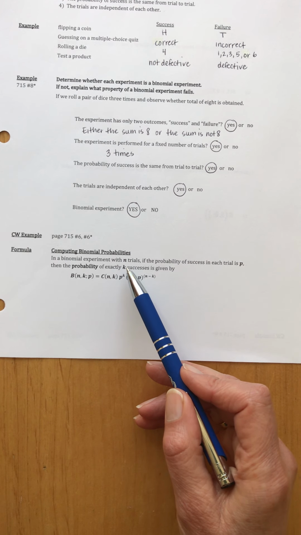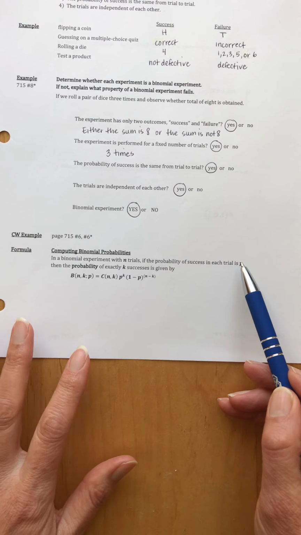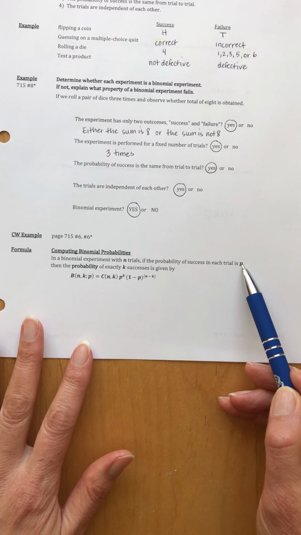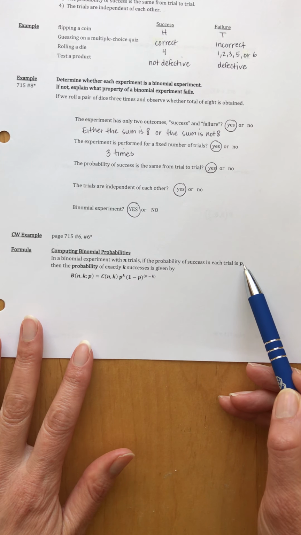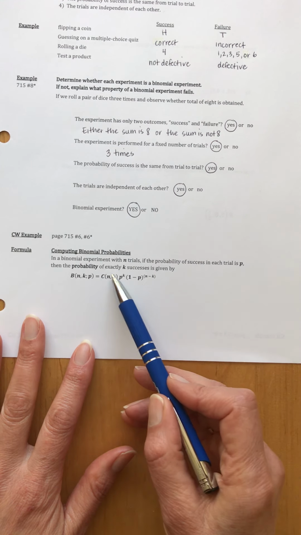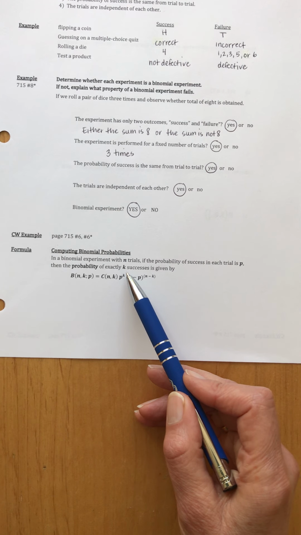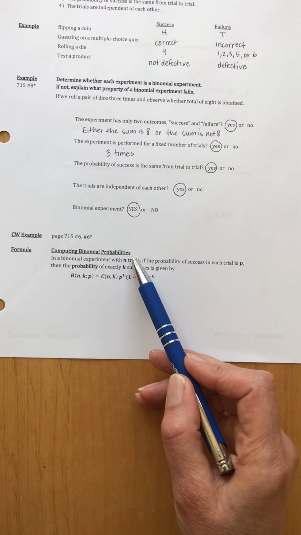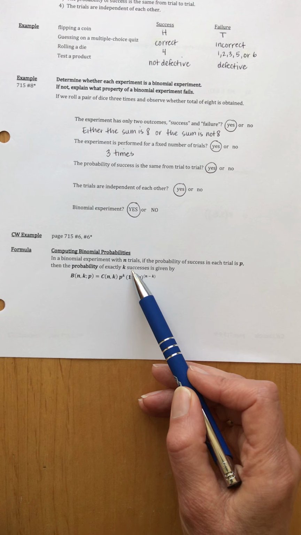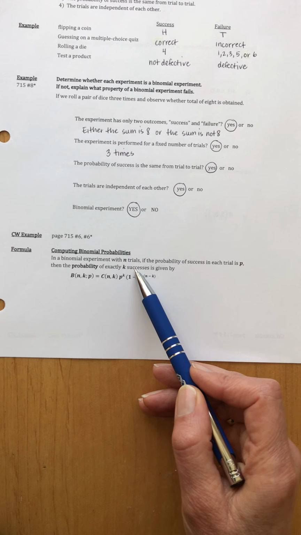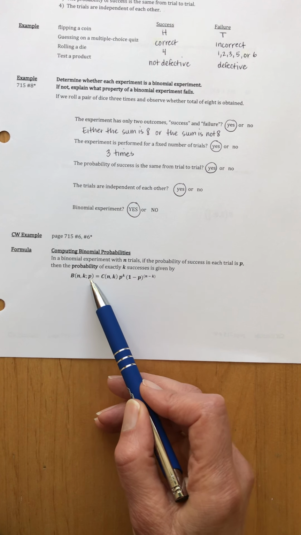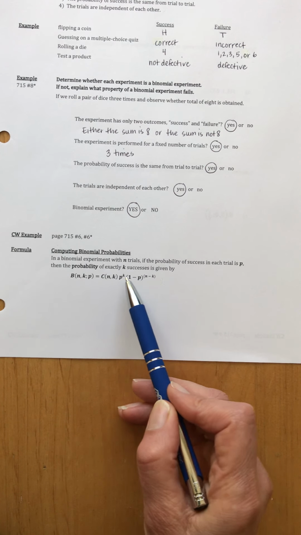Suppose you perform the experiment 100 times, and suppose the probability of success is 0.2 or 20%. And they want to know the probability of getting, out of those 100 trials, let's say 85 successes.